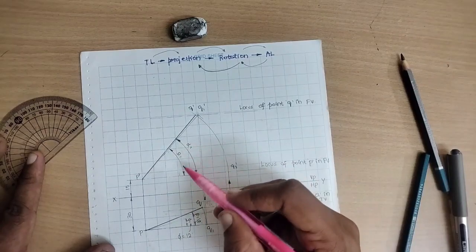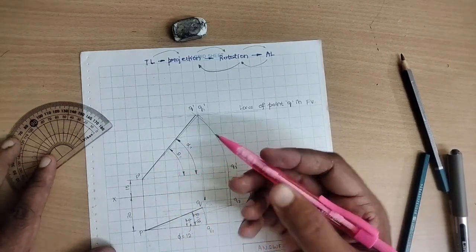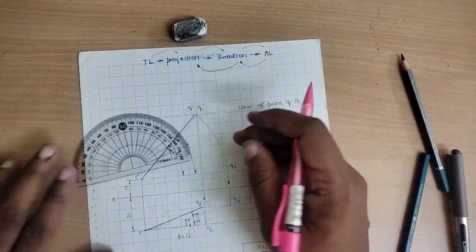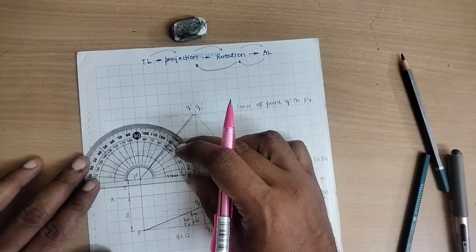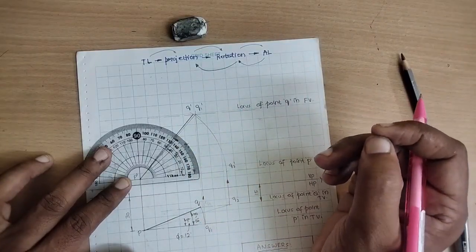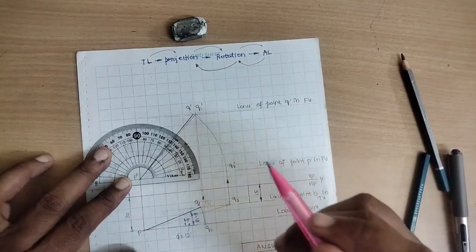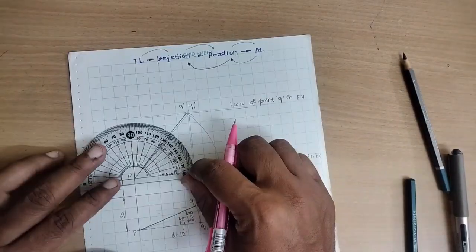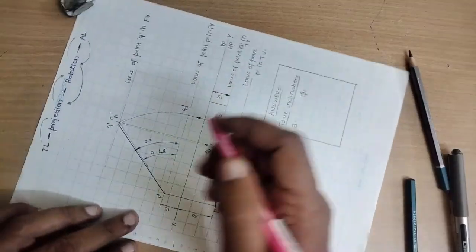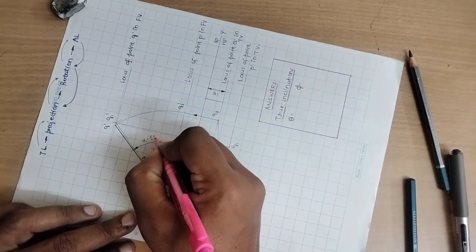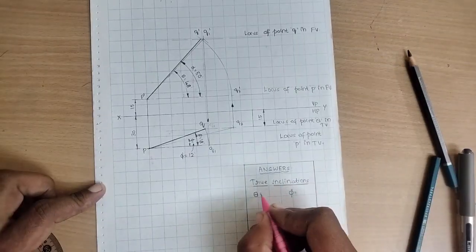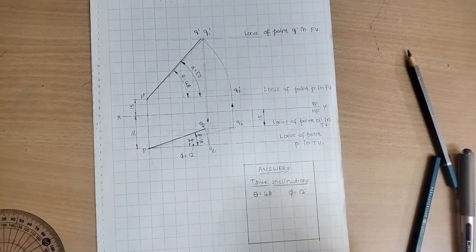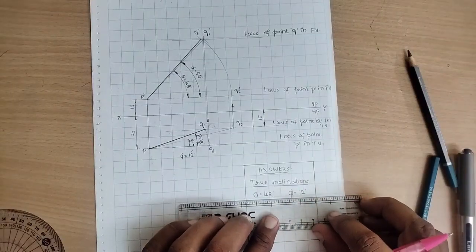Let us see what is the angle theta. Theta and alpha are almost close to each other, with just a variation of 2 or 2.5 degrees. Let us place the protractor at a point P prime and check the value of angle theta. So theta is supposed to be 47 degrees or 48 degrees. Similarly, alpha, if you measure, is 2 degrees greater than the true inclination, that is 50 degrees. The answers: theta is equal to 48 degrees and the angle phi is equal to 12 degrees. So only these things we are supposed to find out as per the given question.